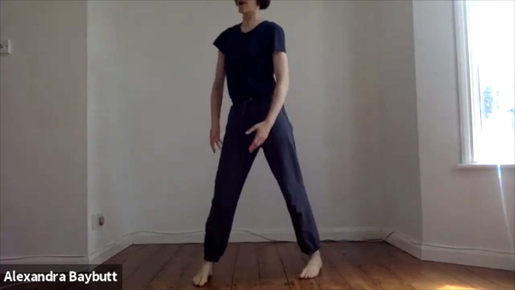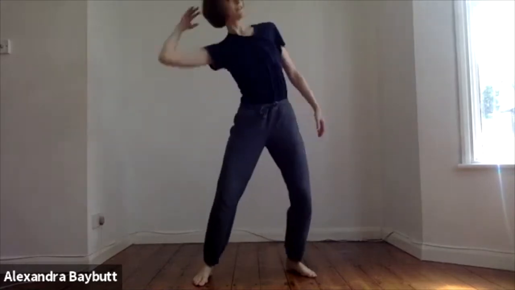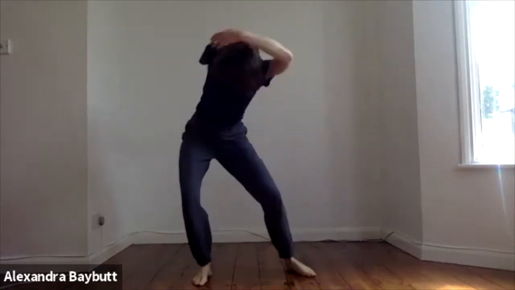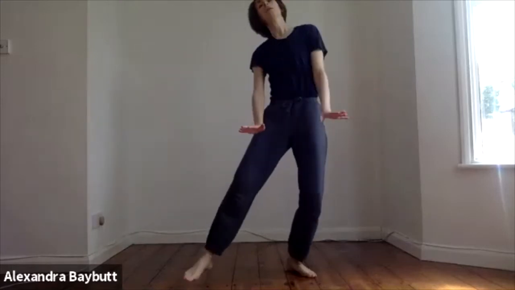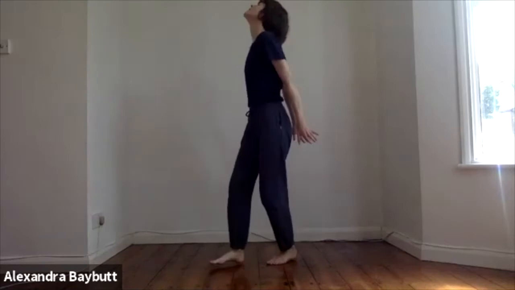Noticing how your length can now condense a little in the front of you, or to the sides. How the length of you can also find more of the back space.